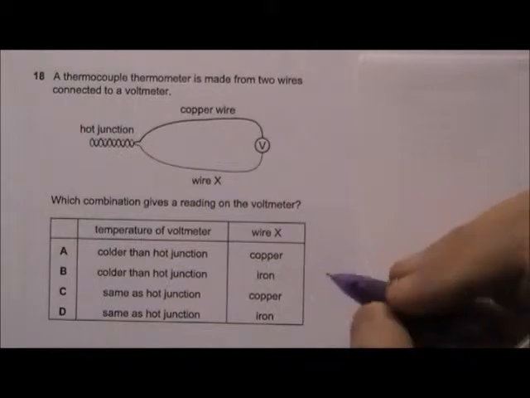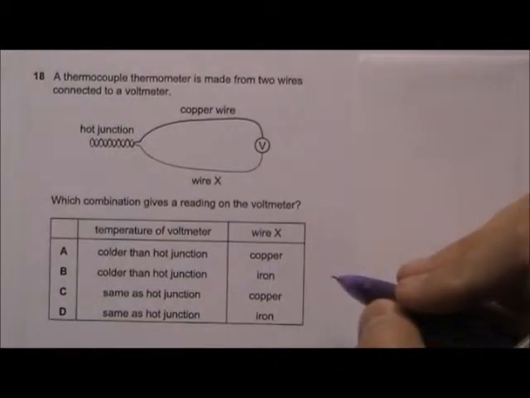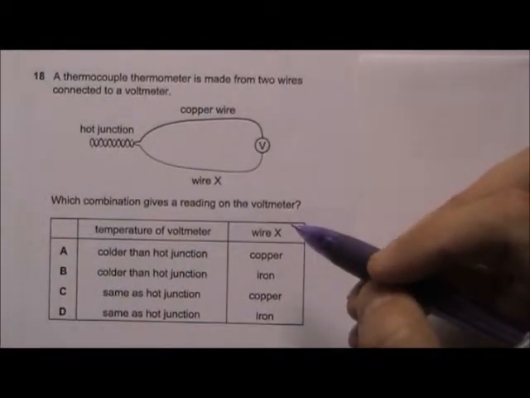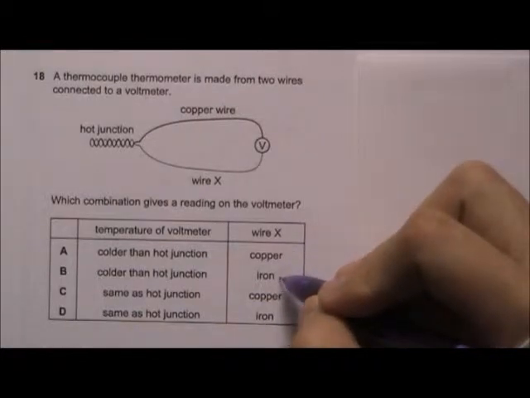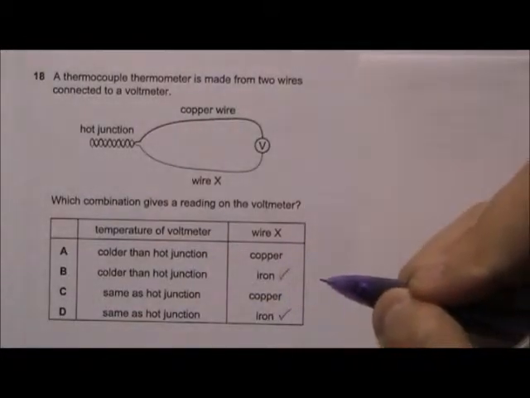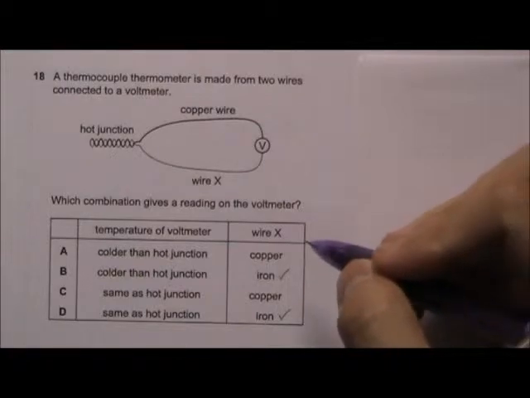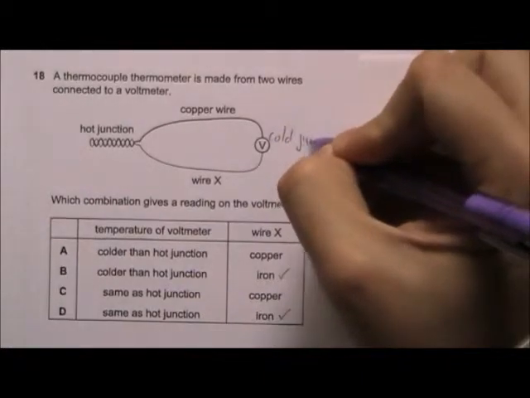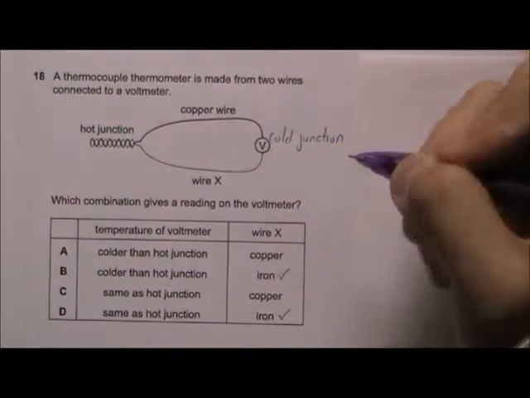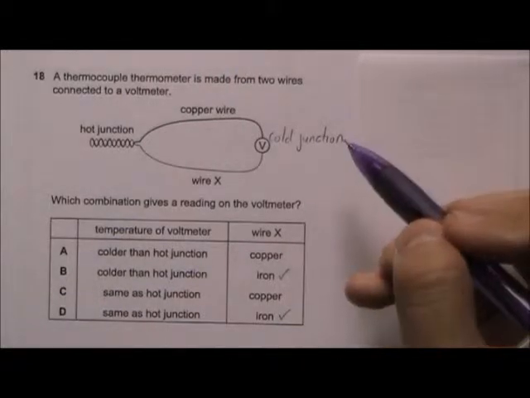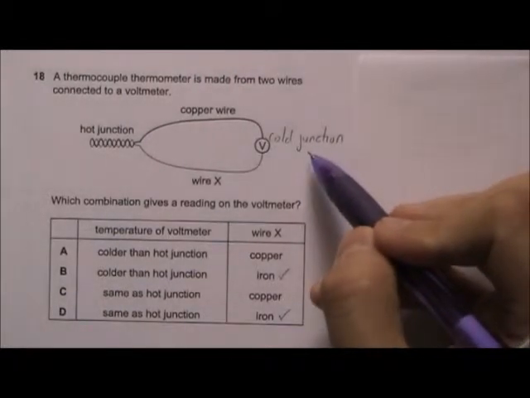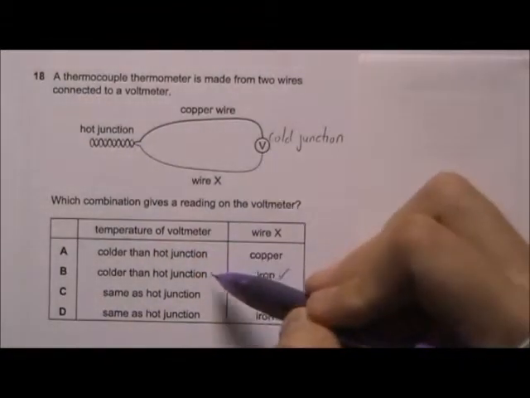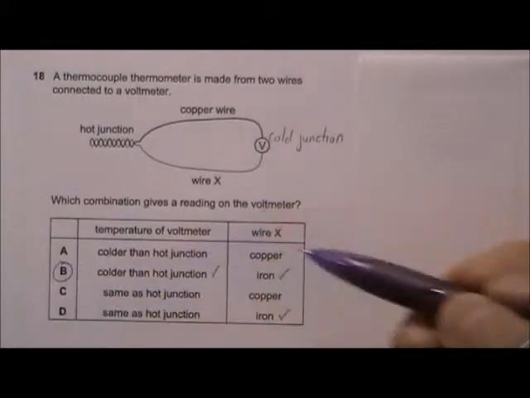Okay, for this question, we need to look at the working principle of a thermocouple. For a thermocouple to work, firstly, we need to have two wires of different material. So in this case, wire X can only be iron. And secondly, the temperature between the two junctions, which are the hot junction and the cold junction here, must be different. So we can say that the cold junction must definitely be colder than the hot junction in order for an EMF to be registered in the voltmeter. So the answer should be B.